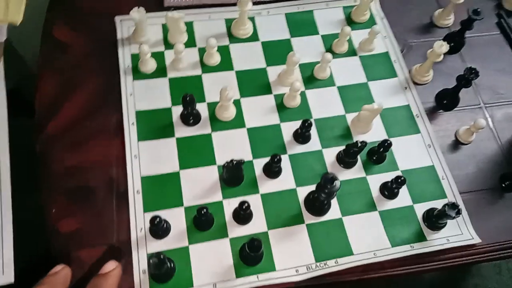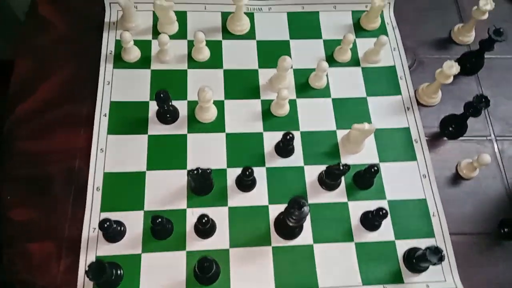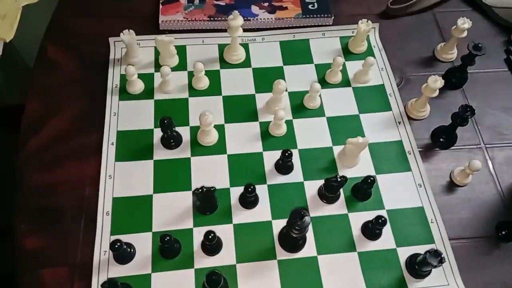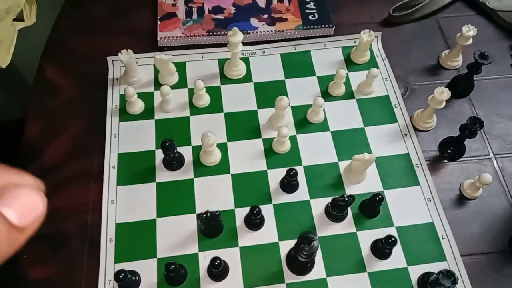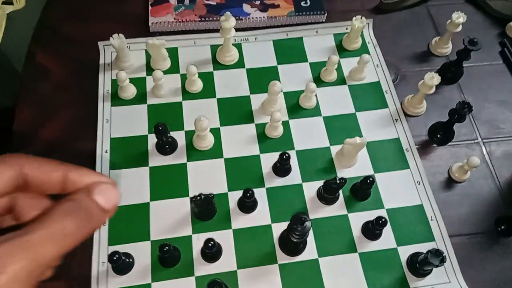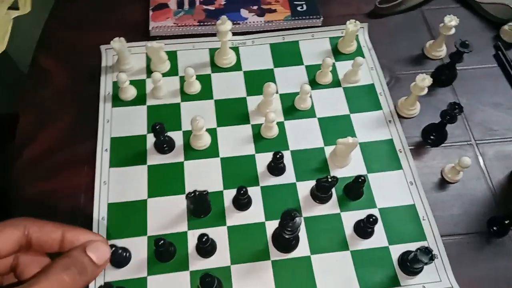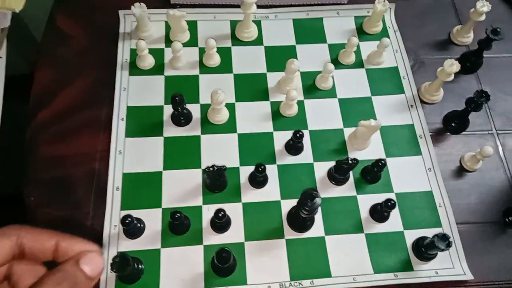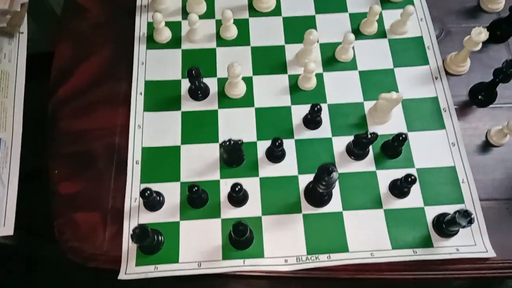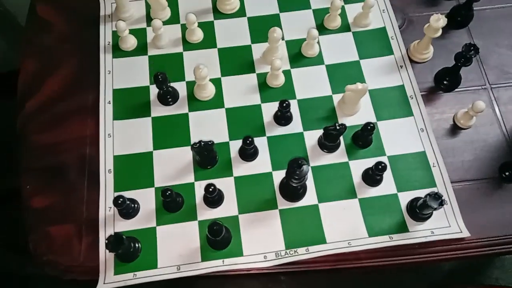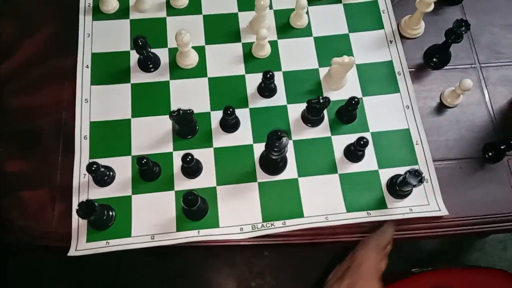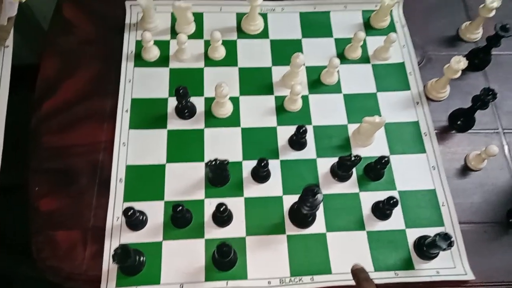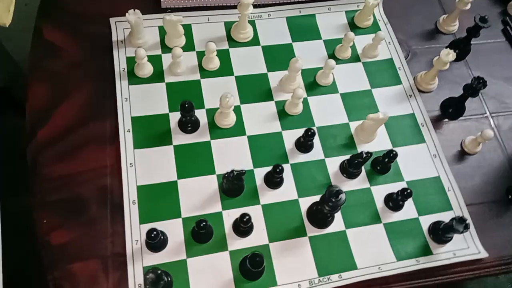Now from that position the actual game starts, and here you have to think very carefully about every single move, every single possibility that will happen, and from that the game will begin. How to attack that weak pawn, and how black will try to dominate by gaining control over these two open files. This seems to be very interesting to play.